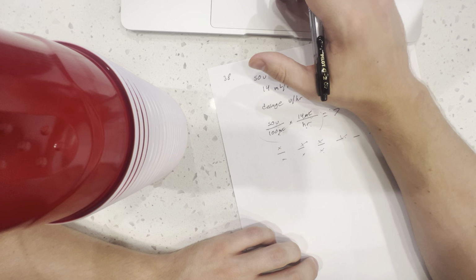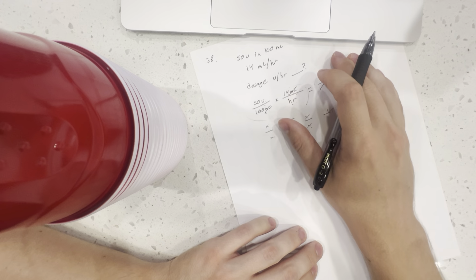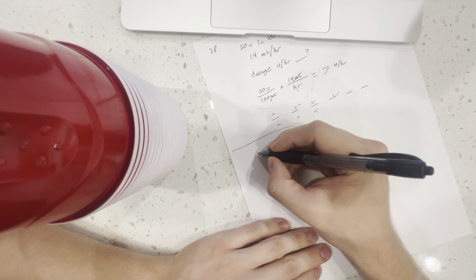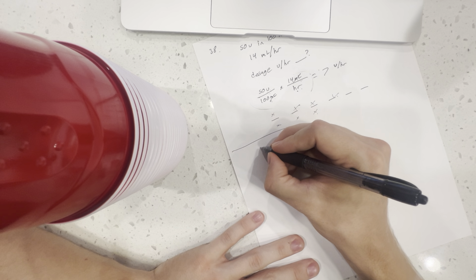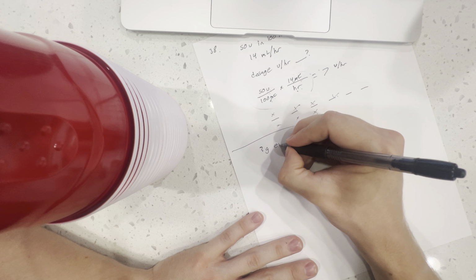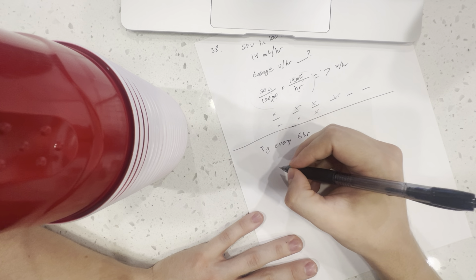But we actually haven't had a whole lot yet. So let's go over one that actually talks about safety. So here we have ampicillin, which is an antibiotic. There's 3 grams ordered to be given every 6 hours.